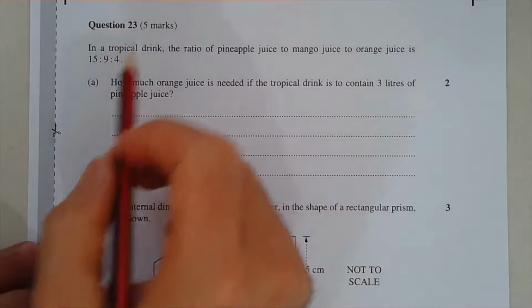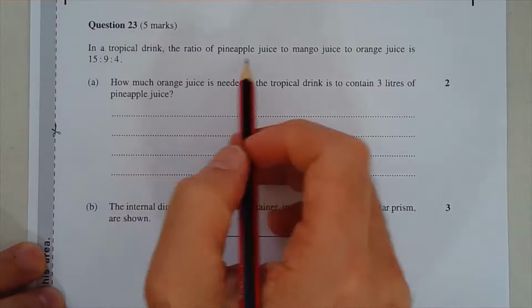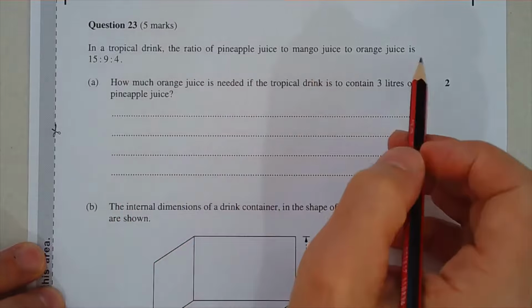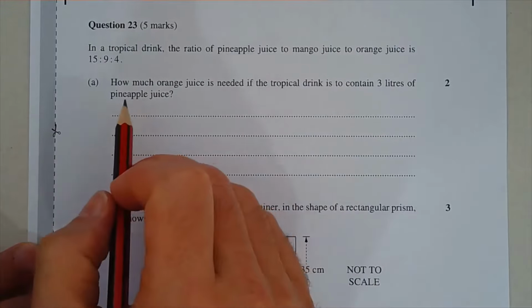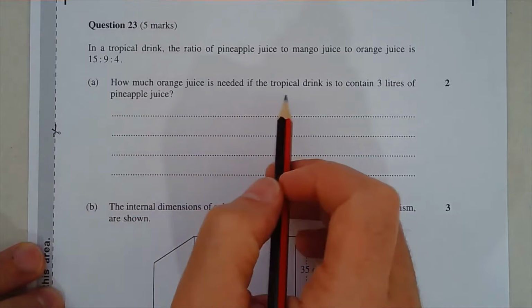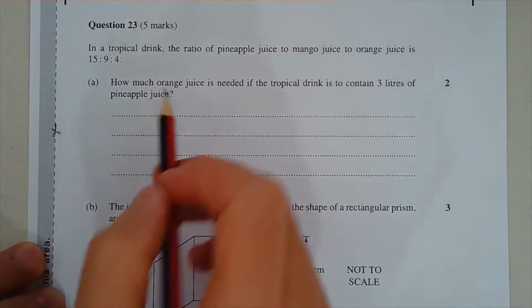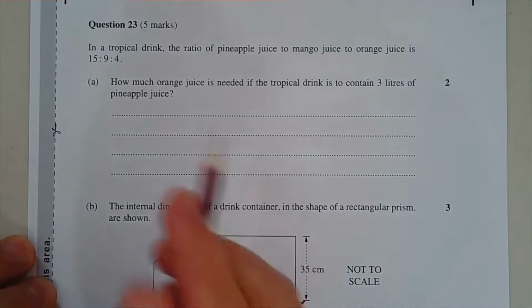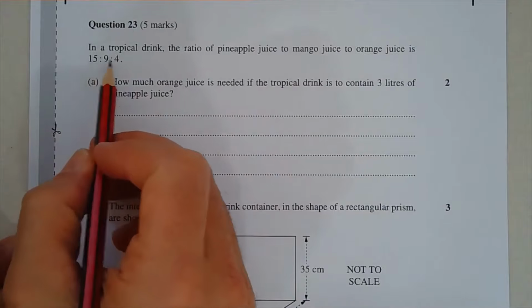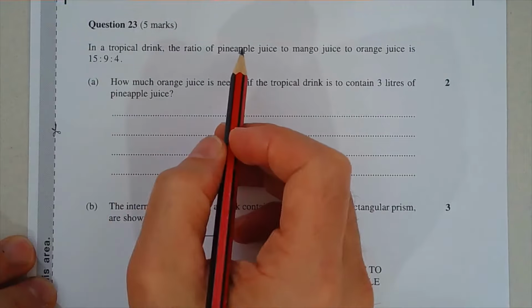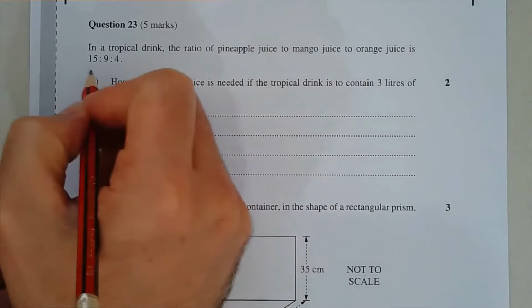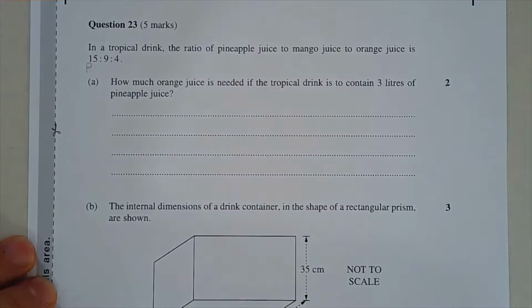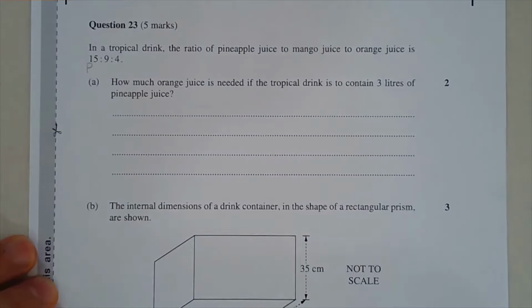Question 23. In a tropical drink, the ratio of pineapple juice to mango juice to orange juice is 15 to 9 to 4. Part A. How much orange juice is needed if the tropical drink is to contain 3 litres of pineapple juice? So let's go back to the original ratio. These terms of the ratio correspond to the pineapple juice, mango juice, and orange juice respectively. So I'm just going to put a letter there to indicate what the term corresponds to.